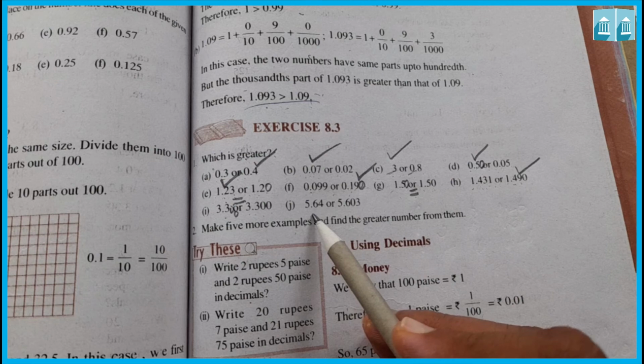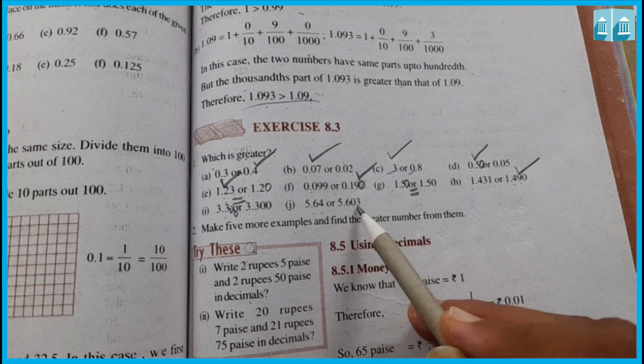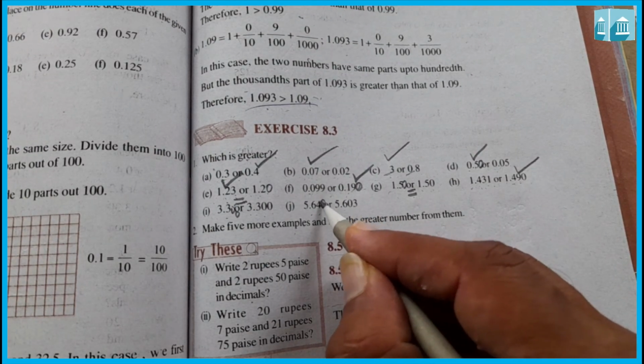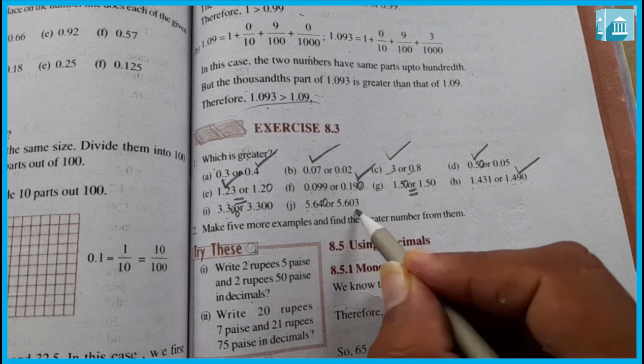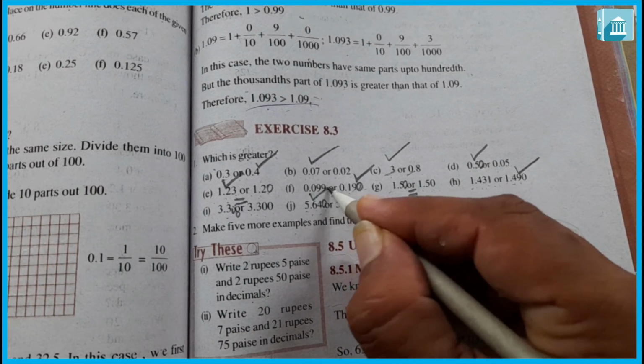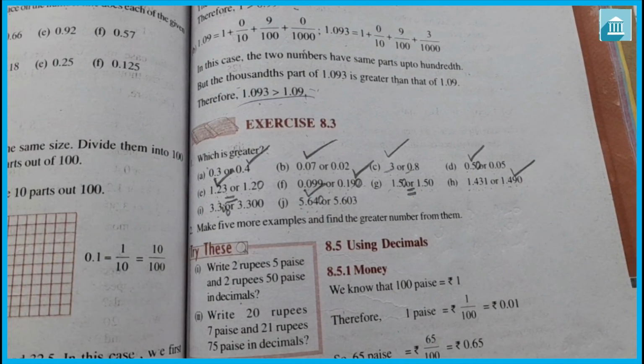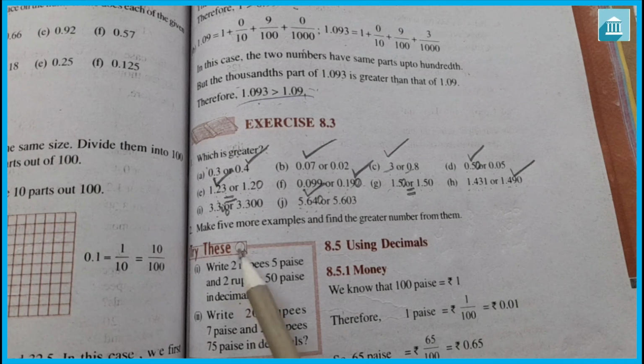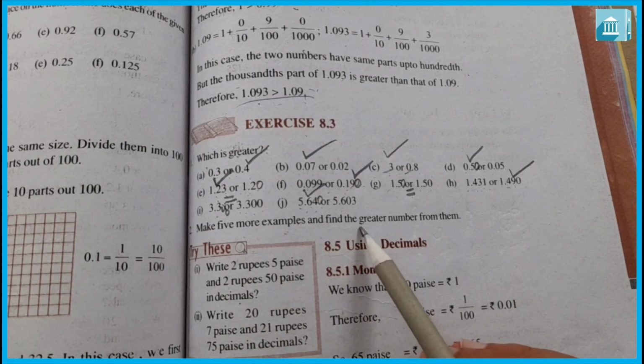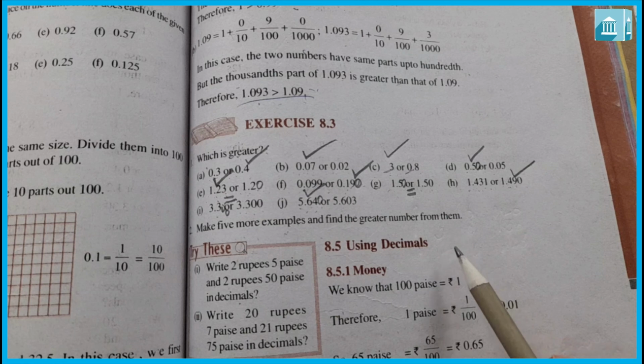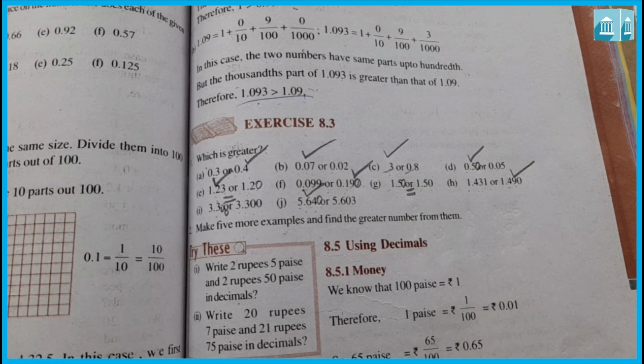Again 5.64 or 5.603. Add 0. 5.640, 5.603. So 5.640 will be greater. Make 5 more examples and find the greatest number from them. This you can do by yourself. Here we end our exercise 8.3. This you have to write down in the notebook. This is your homework. Thank you.